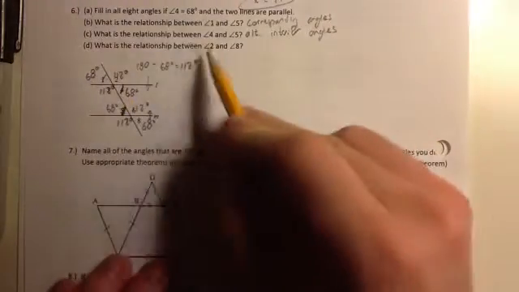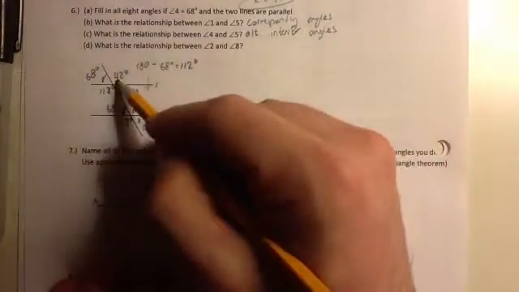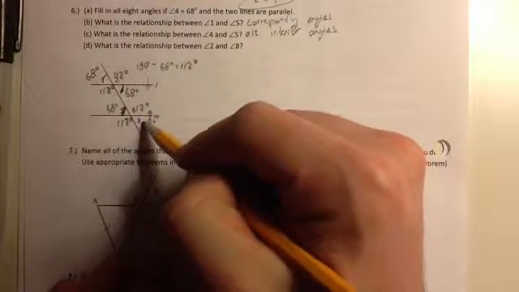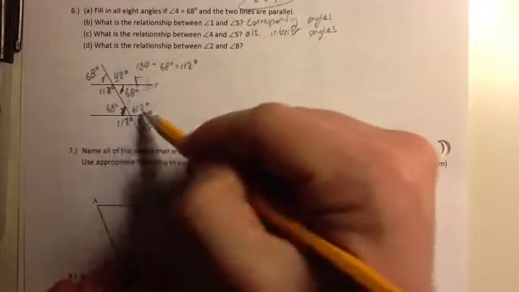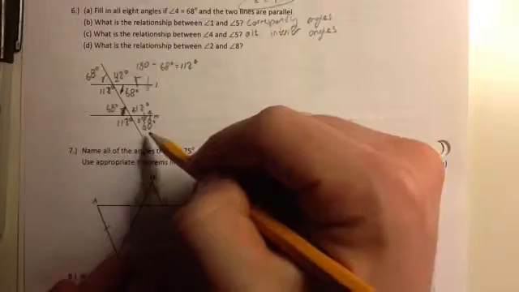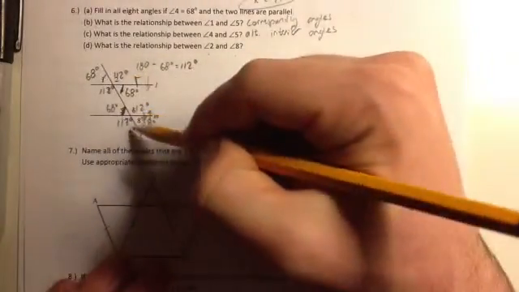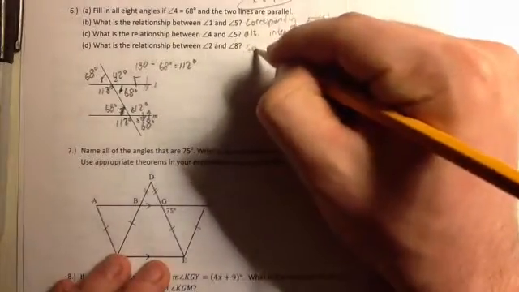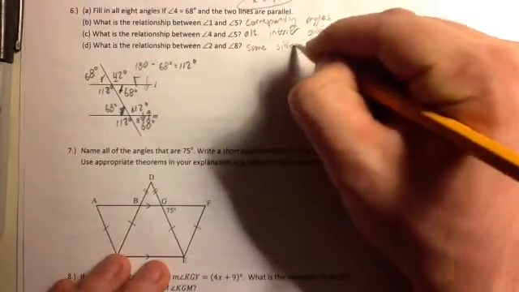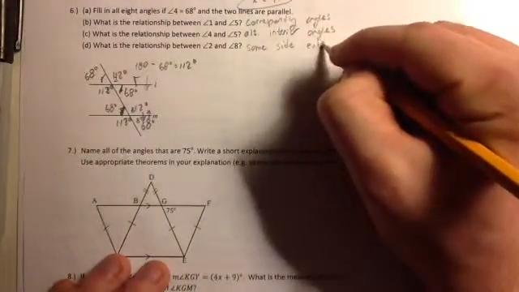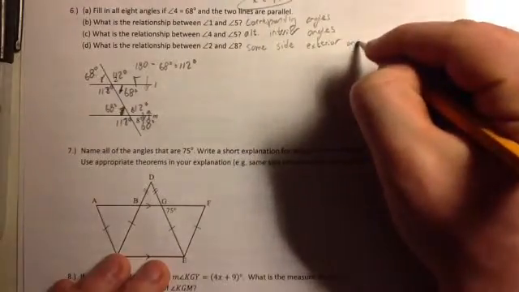What is the relationship between angle 2 and angle 8? So here's 2, here's 8. Now they're both on the exterior, the outside of the two parallel lines, and they're on the same side of the transversal. Remember, the transversal is this line right here. So these are same side exterior angles.